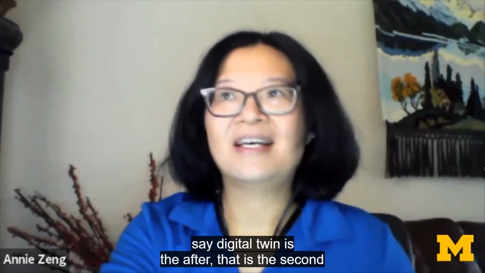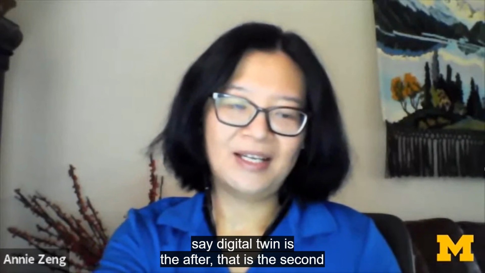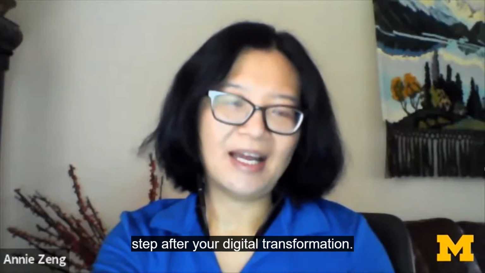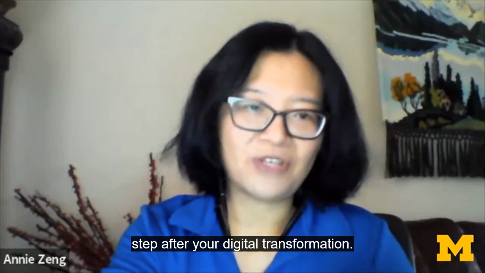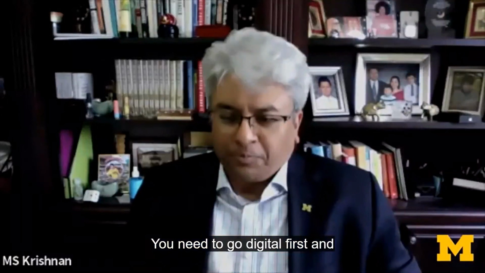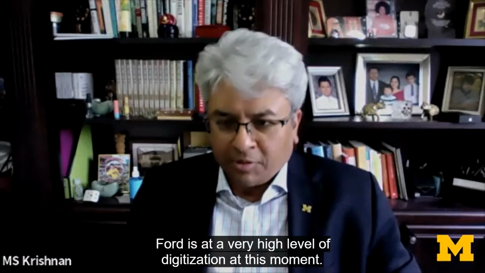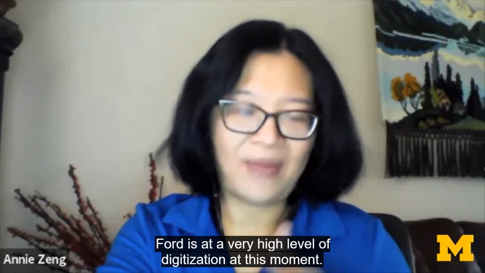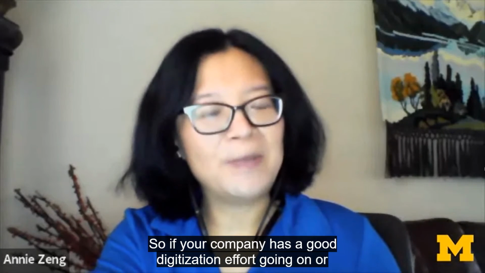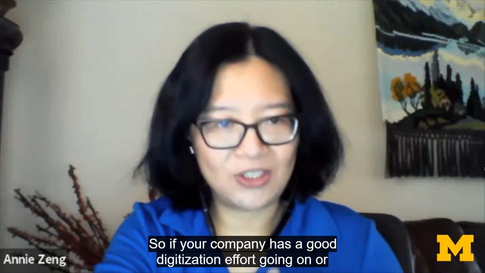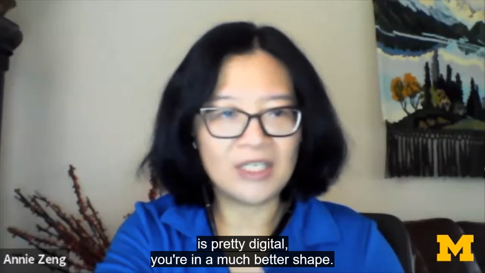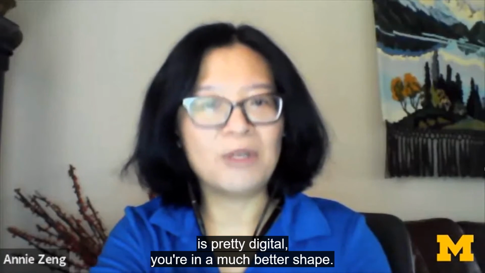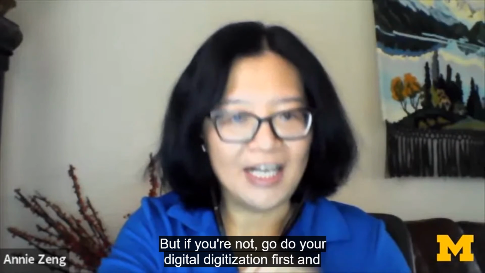I think I would say digital twin is the second step after your digital transformation. You need to go digital first. And Ford is at a very high level of digitization at this moment. So if your company has a good digitization effort going on, or it's pretty digital, you're in much better shape. But if you're not, go do your digitization first.